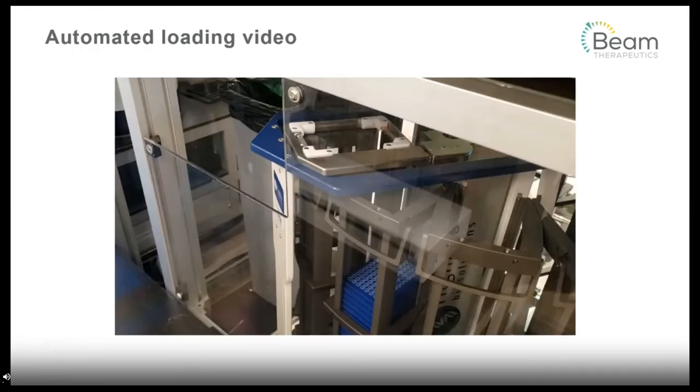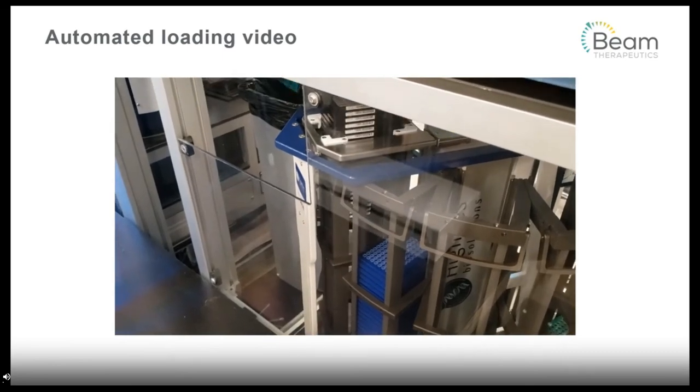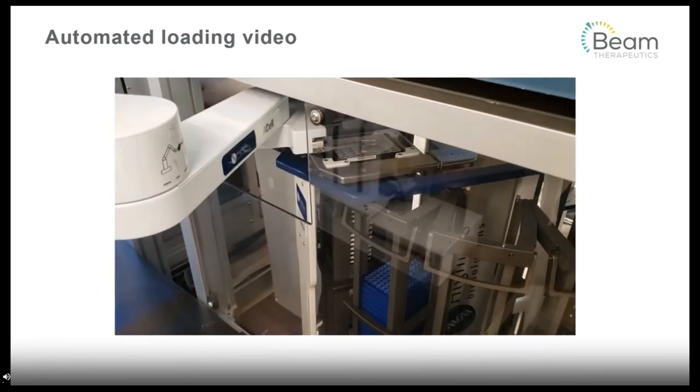And now for my favorite part, here's a short clip showing all of this in action. From automated storage to sample loading and reading, all made possible by the integration of the Unchained Lunatic.